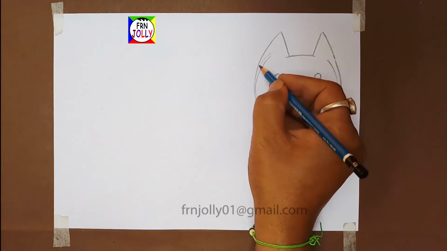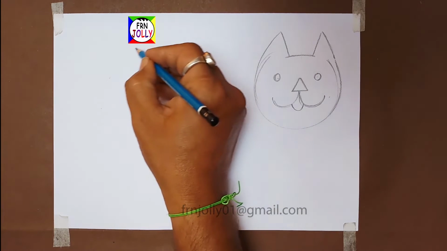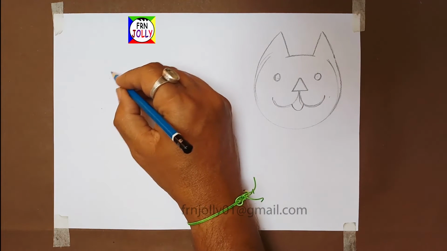For the body, make a big curved line just behind the face.